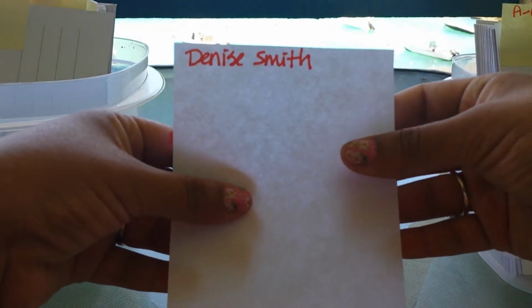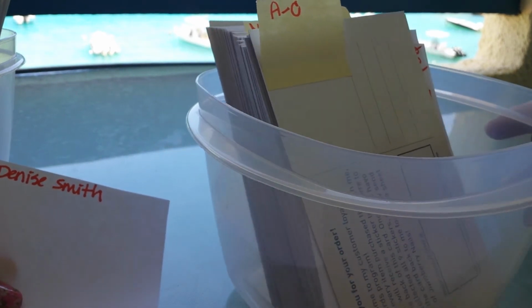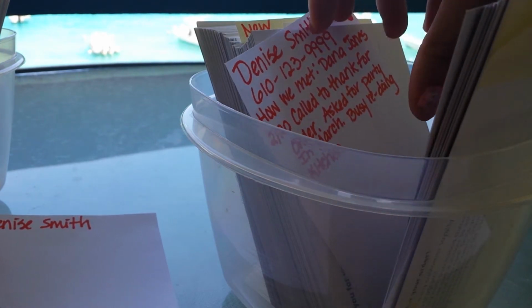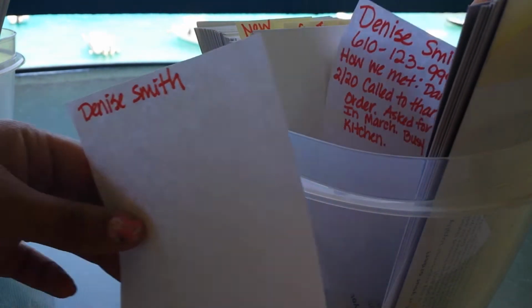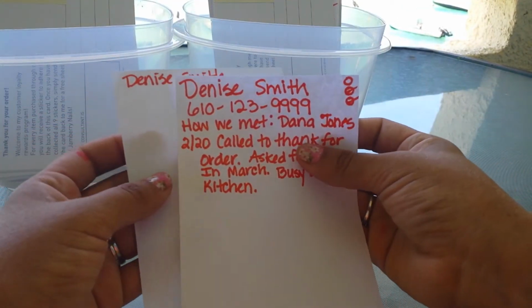So what I'm gonna do is I'm gonna take all my March action items out, and I see it's Denise Smith. So then I go to my alphabetical bin right here, and I look up Denise Smith. So I'm gonna go to letter D, and in D, here's Denise Smith. So I take Denise Smith out, so I'm done with both my bins, the one by month and the alphabetical one, and I see Denise Smith.